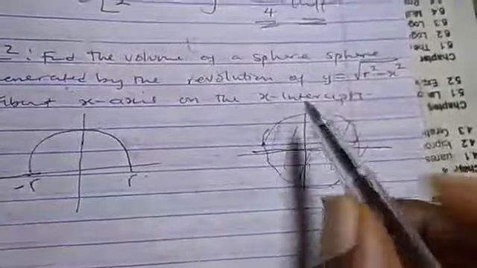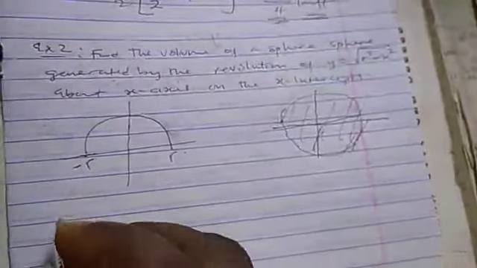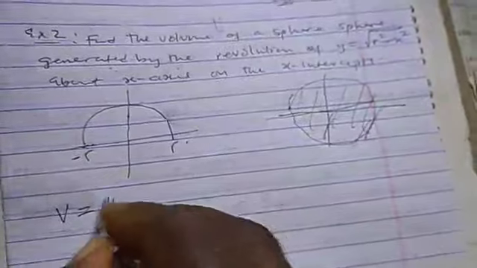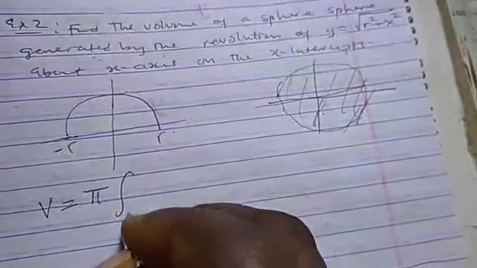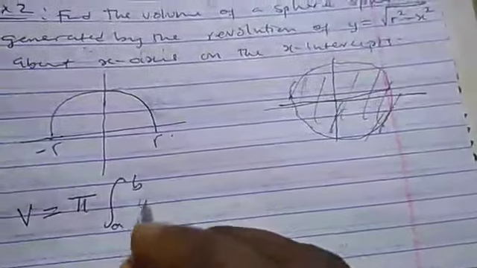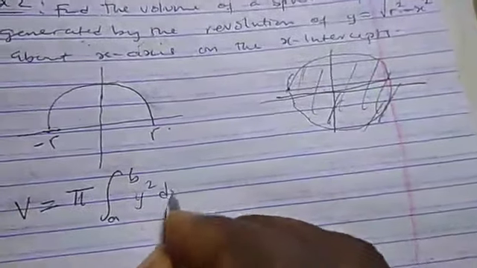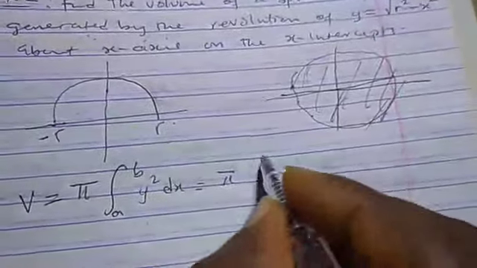So we are now looking for volume of a sphere, and we have no volume of a sphere before in our elementary mathematics, but we want to use integration to prove the volume of a sphere. And the volume we have said is pi integral from a to b, rotated about x-axis, of y squared dx. This is pi.